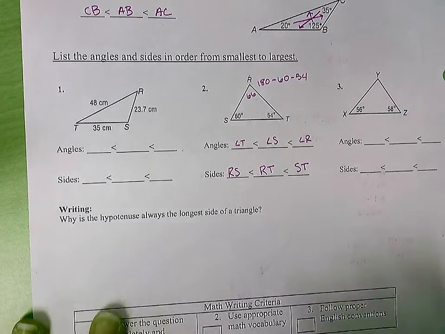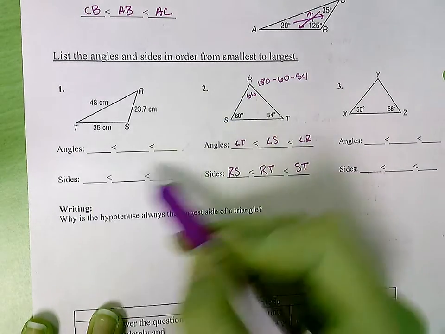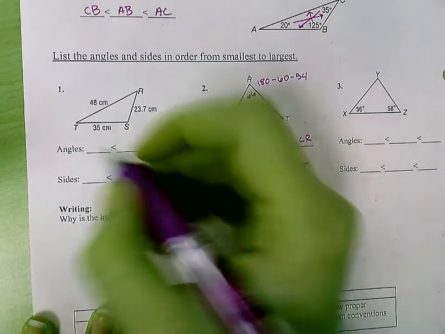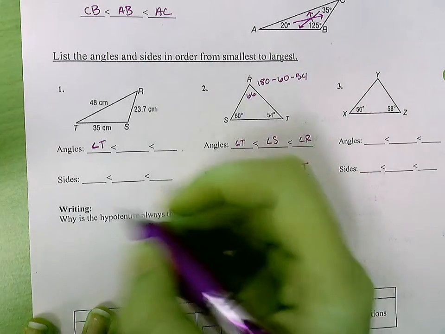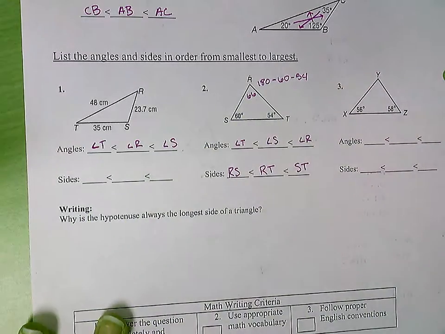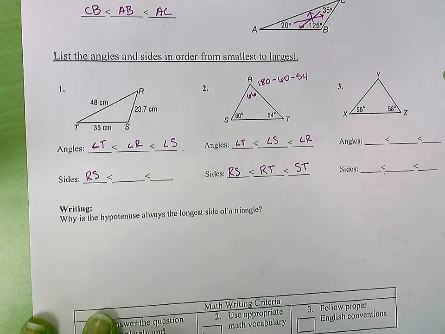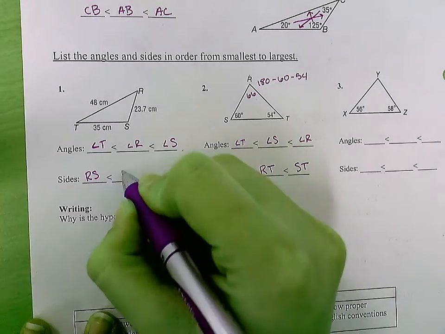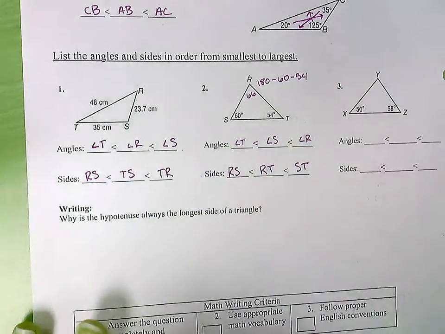Are you done now? All right, so your angles in order from smallest to largest. You should have angle T, angle R, angle S. Your sides: RS, TS, and TR or RT.